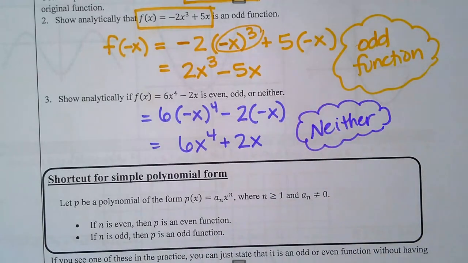Easy? It's okay so far? Yeah. It's not that bad? Okay.